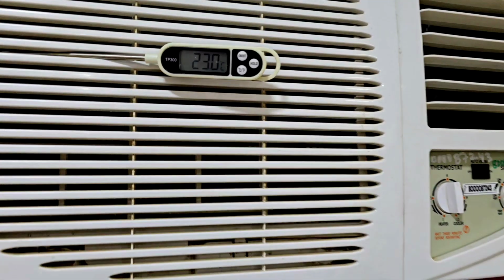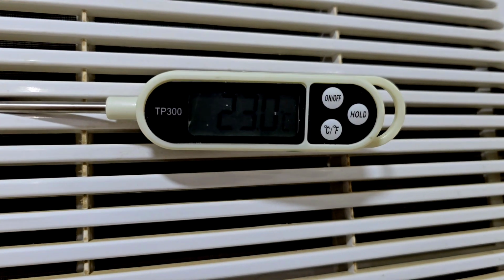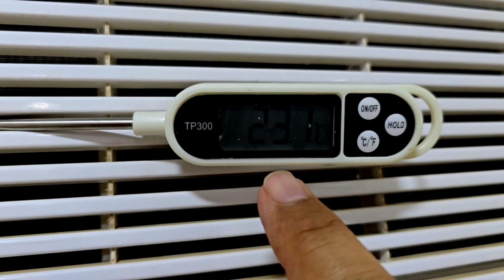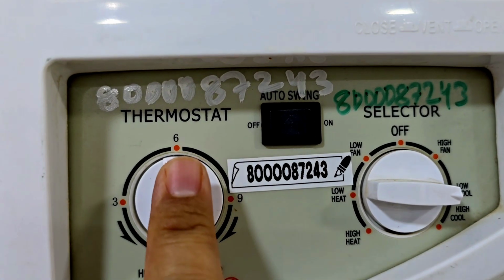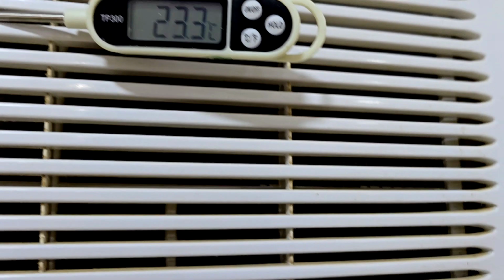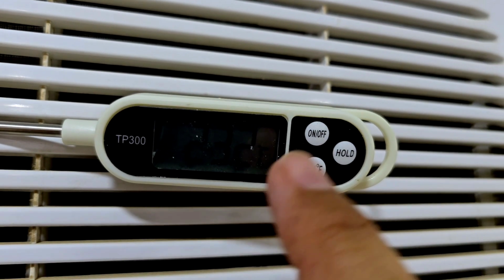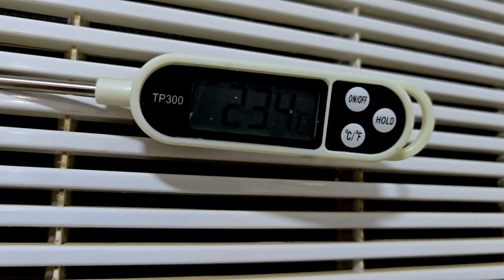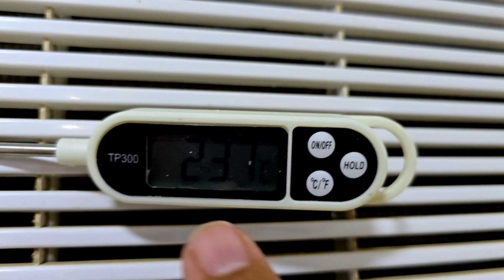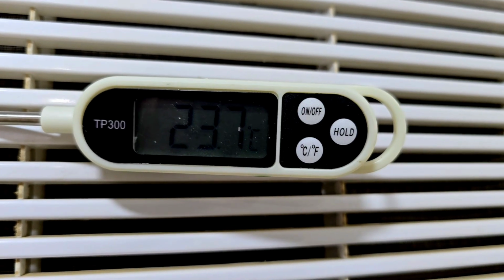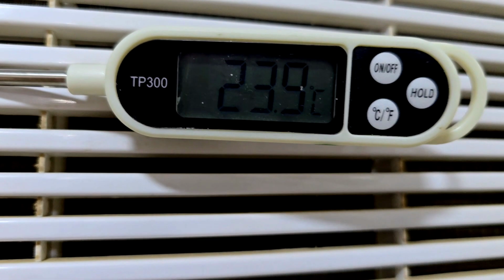Okay, so now our compressor is cut off. You can see here the temperature is 23 degrees. It means at the point of 6 our room temperature will go to 23. See, it's going up now because our compressor is cut off. So it means if your thermostat is on number 6, your room temperature will become 23. Let's see at how much temperature it will start again.